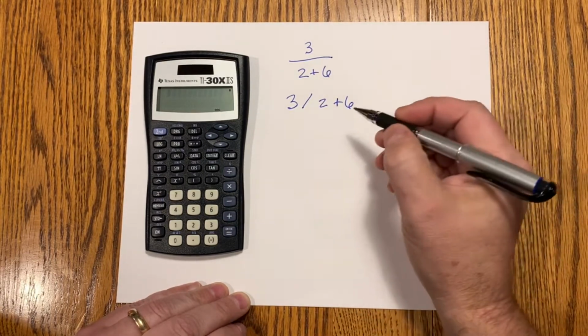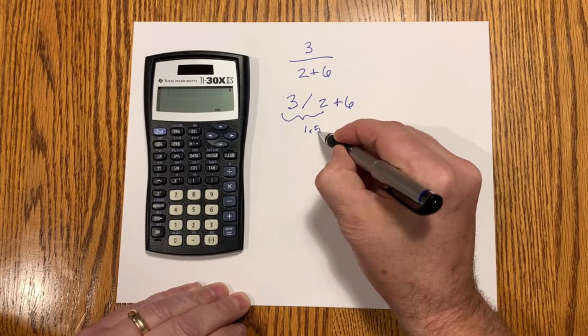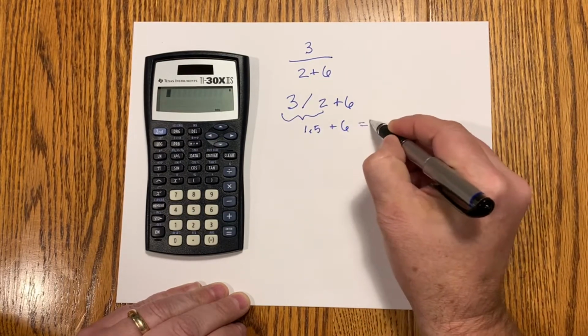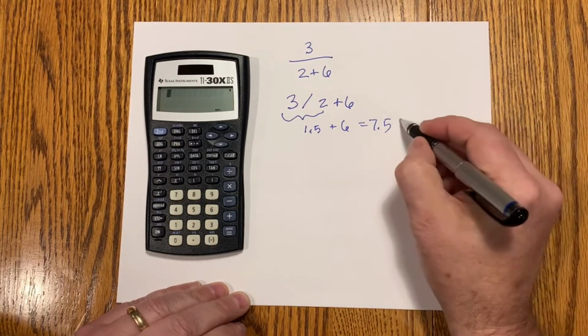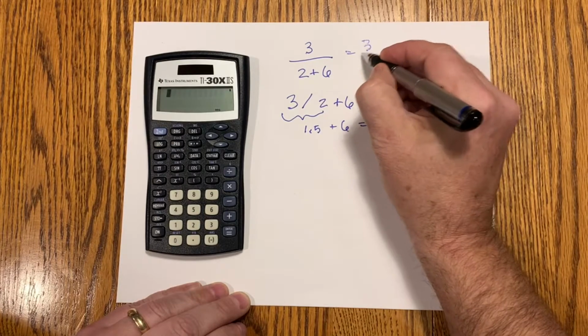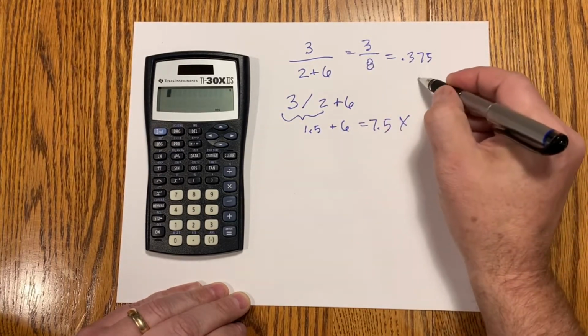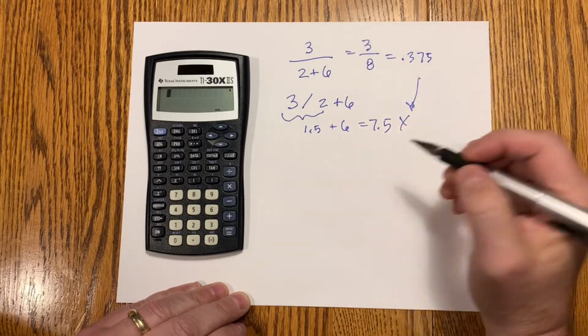Now the way the calculator will handle that is it'll take 3 and divide it by 2, which is 1.5, and then it'll add 6 to that, which will give you 7.5. That's not the right answer. Obviously, this equals 3 divided by 8, which is 0.375. So we're getting the wrong answer by typing things in wrong.